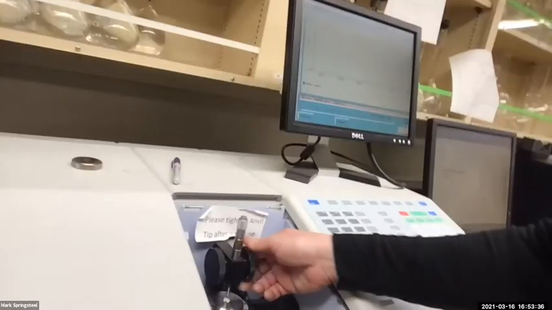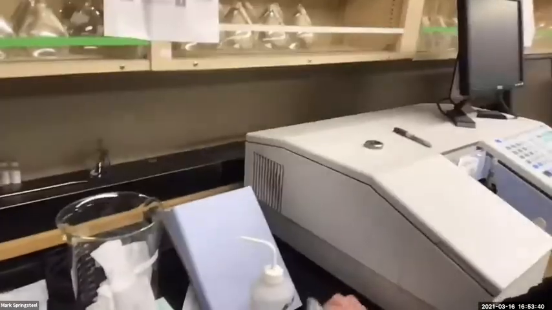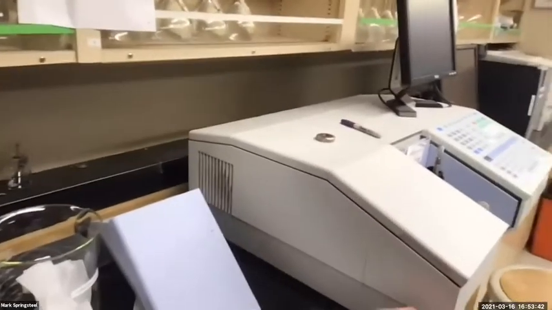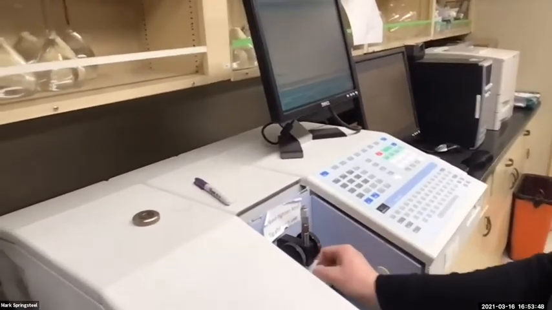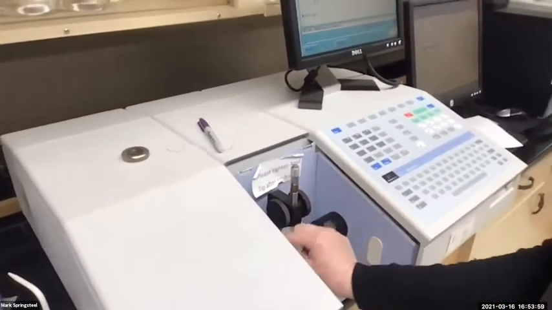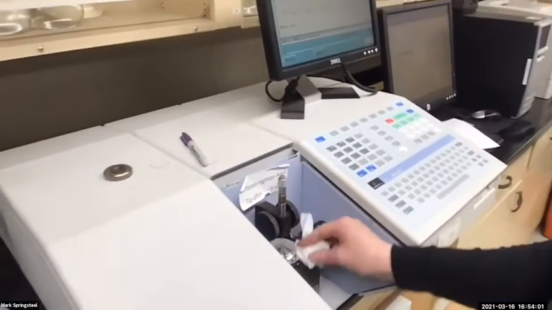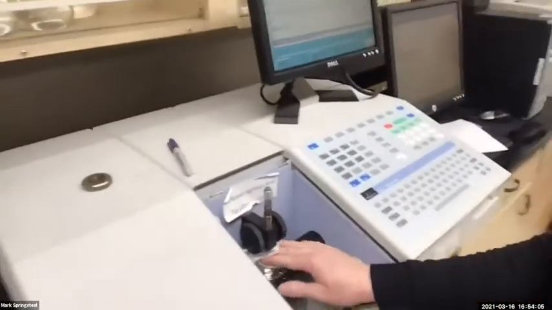We got to clean off our zinc selenide crystal. You don't want to leave that stuff on there. So I'll wet a chem wipe. Try to grab off the bulk of it. Pinch it off, get another wet chem wipe. Clean the anvil tip, looking good. And then I like to go with a dry one at the end.